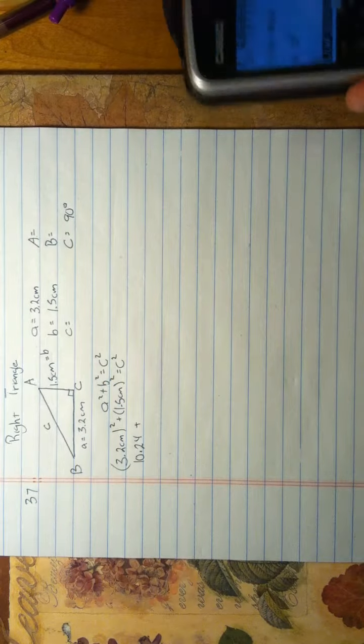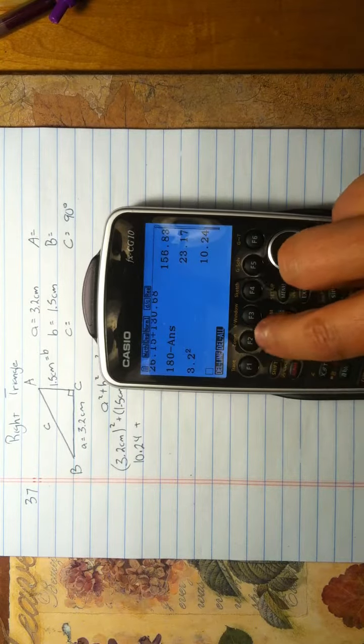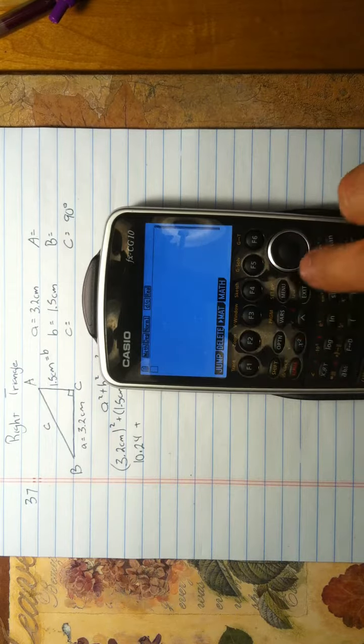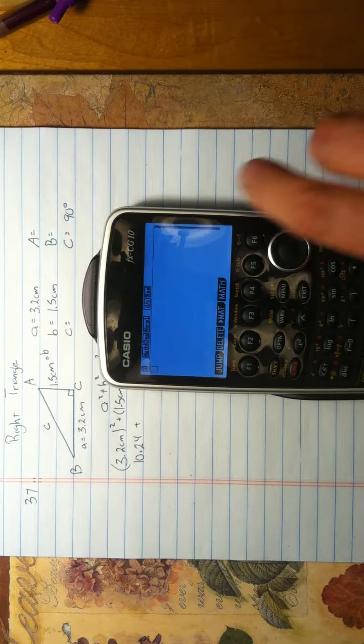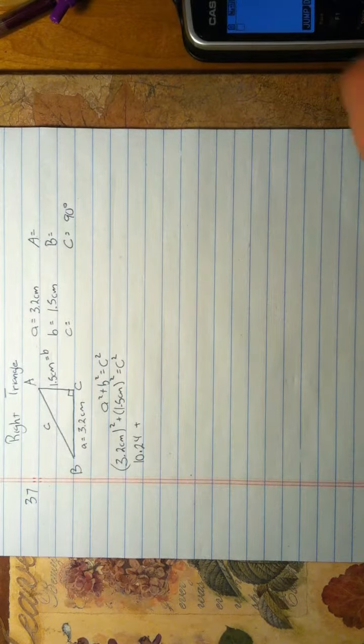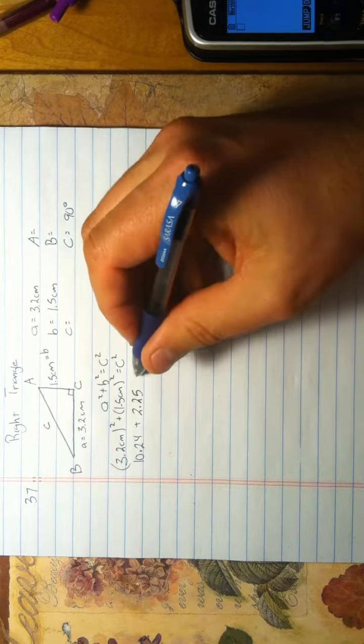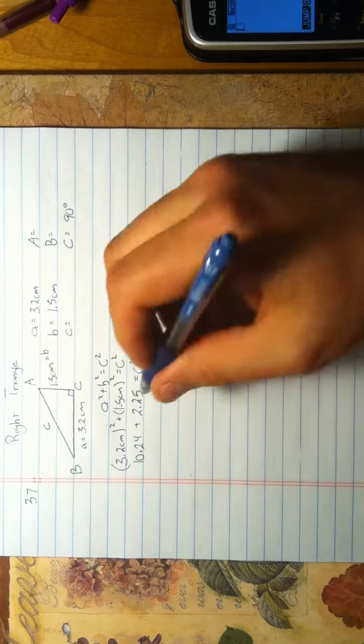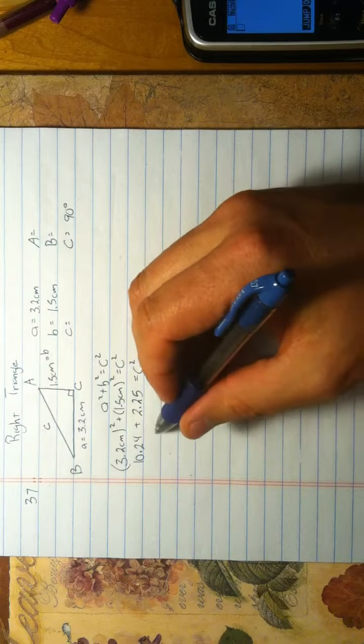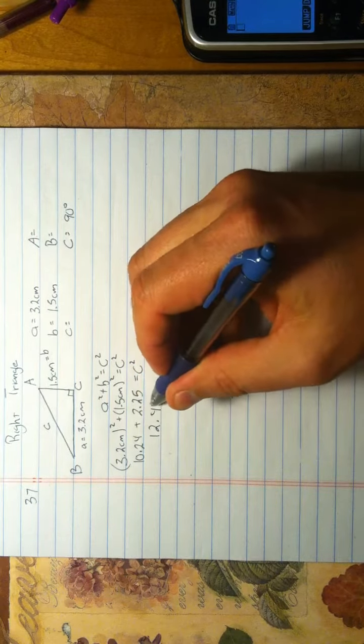And I'm just going to clear this calculator a little bit. So we're going to delete everything. And then we're going to say 1.5 squared. Well, I know 1.5 squared. You know 1.5 squared, right? It's 2.25. Everybody knows that. 1.5 squared is 2.25, so that's C squared. Now we're going to add these together. You can go to your calculator for that, but it's pretty obvious that it's 12.49, isn't it?